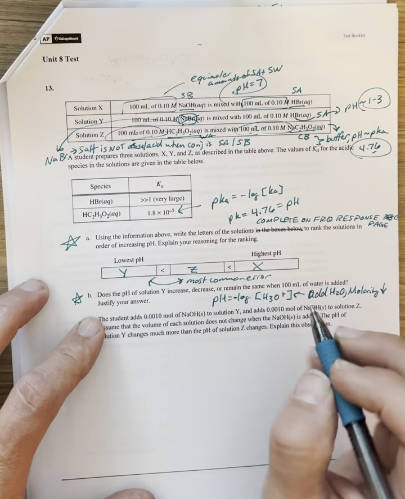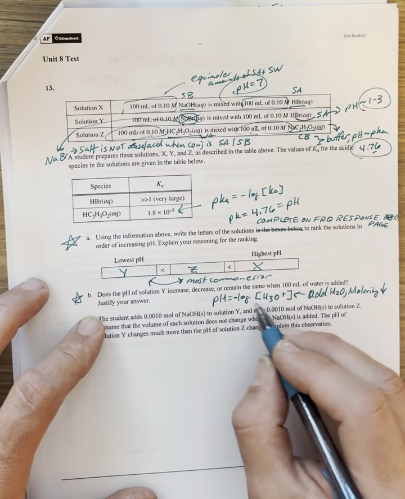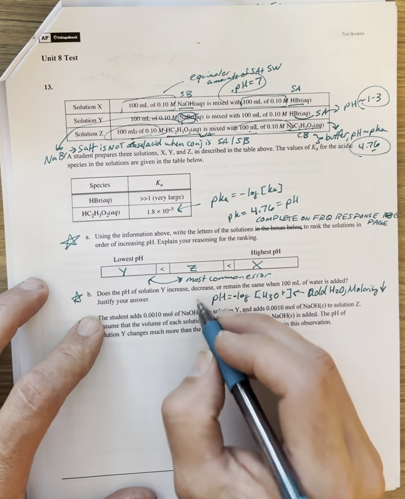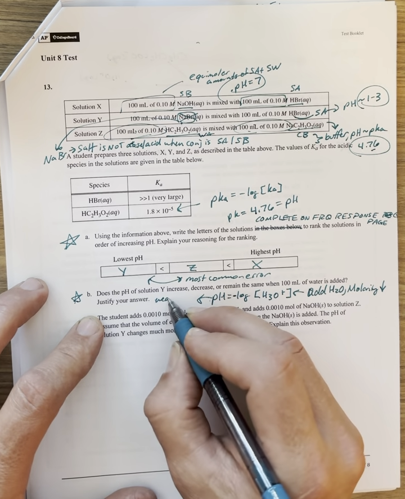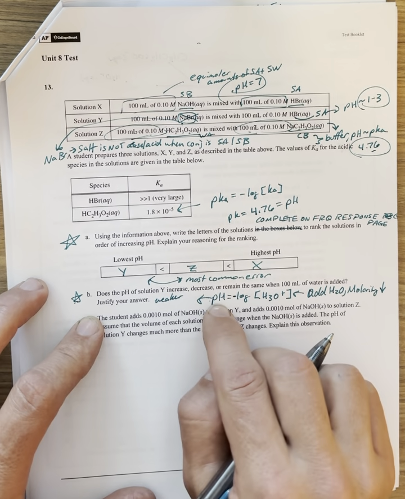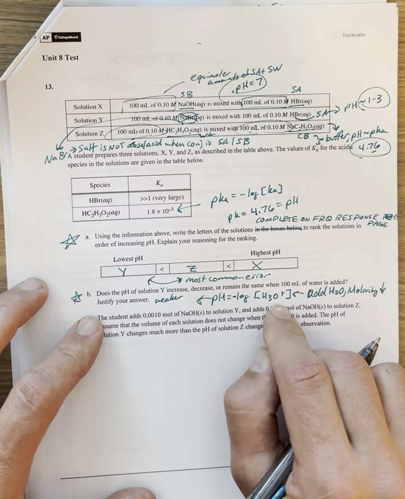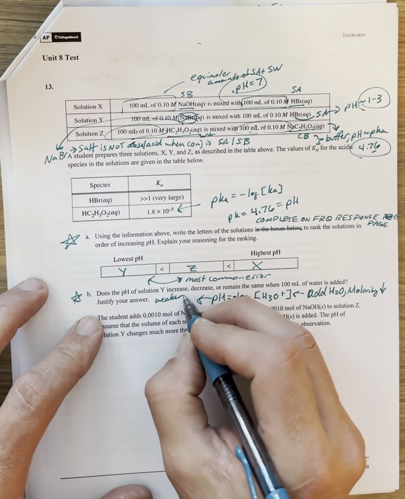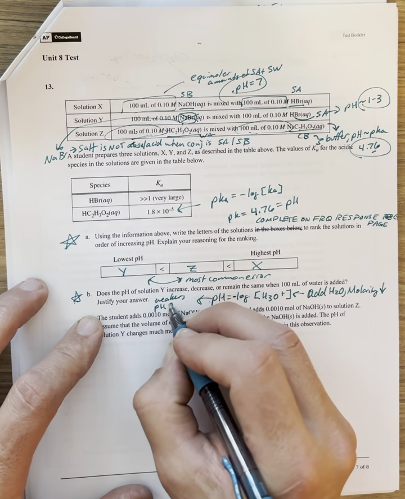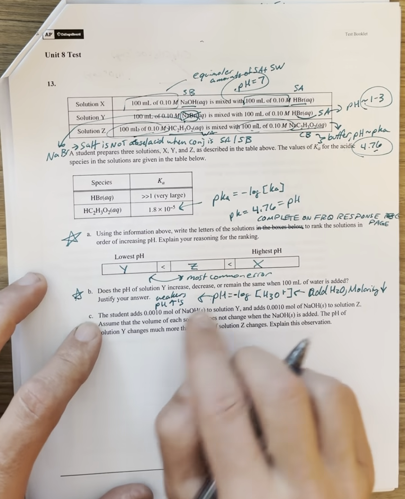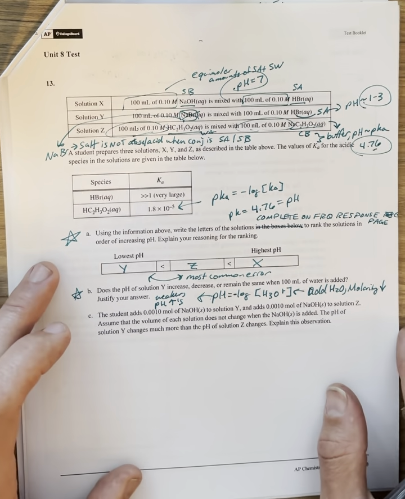So this is the negative log. If the molarity decreases, then the acid gets weaker. Remember, pH is always going to do the opposite because of this negative sign in between the two. pH will do the opposite of H3O+. So the acid gets weaker and the pH increases, right? It gets closer to water, closer to 7.0.